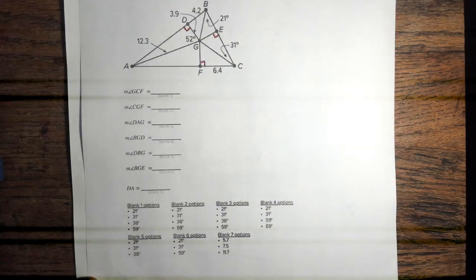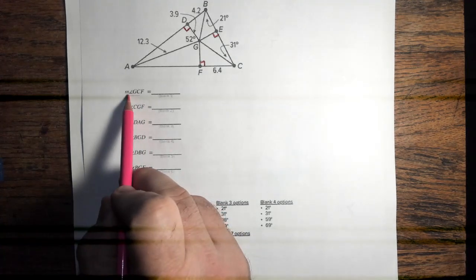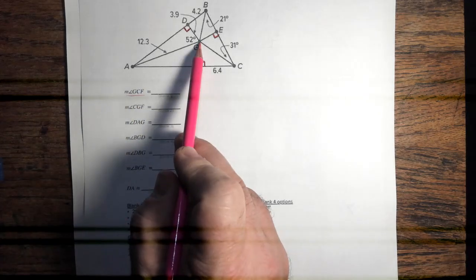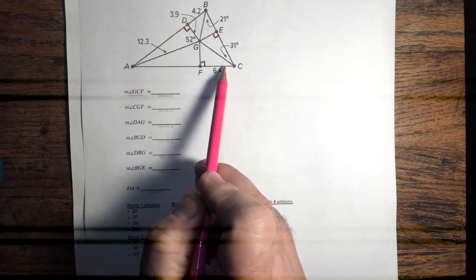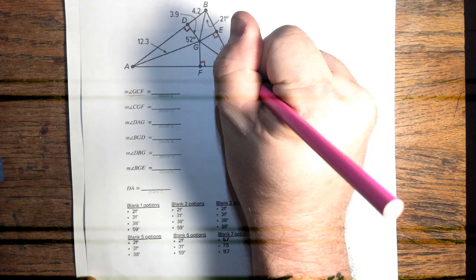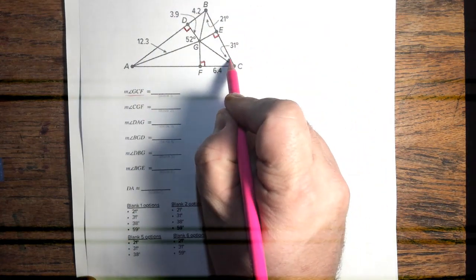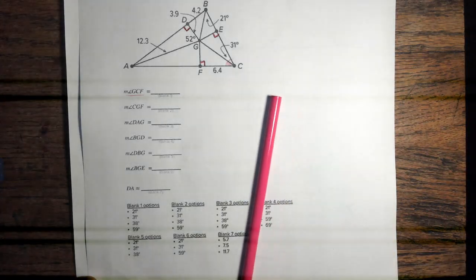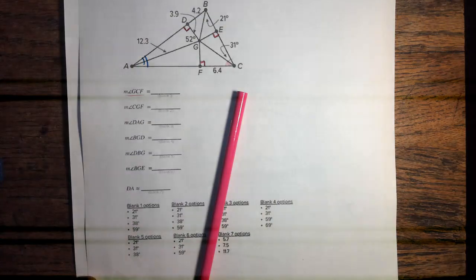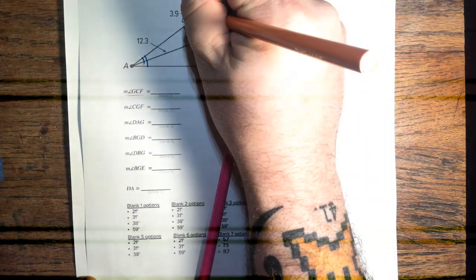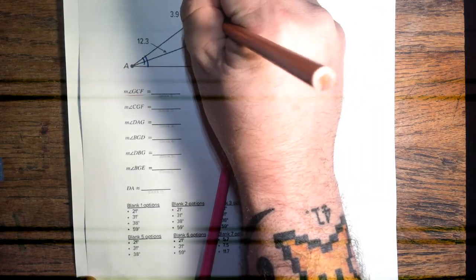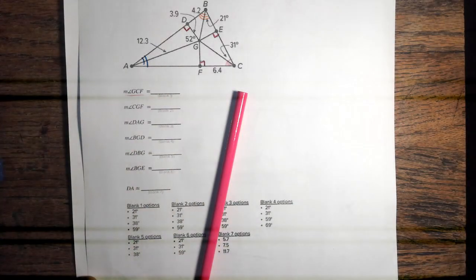All right, so obviously it's going to be impossible for me to highlight everything, so we're going to kind of do these in color. So this is the measure of angle GCF. So GCF is this side. Well, if these guys are congruent, because this splits these in half, you guys caught that.